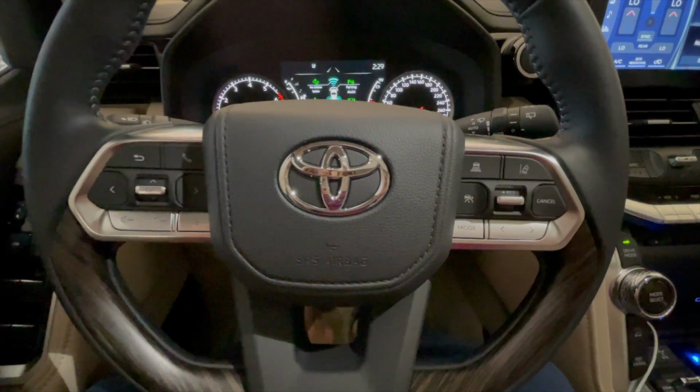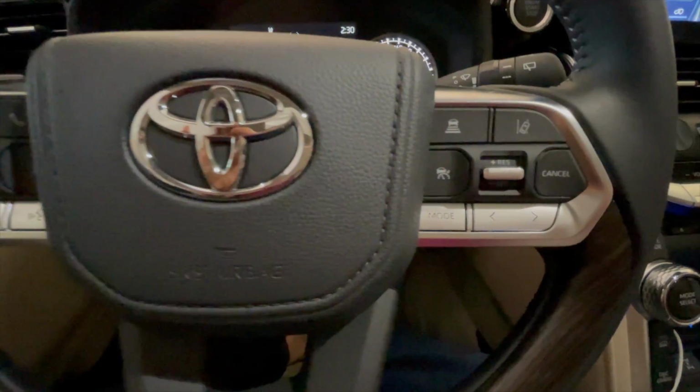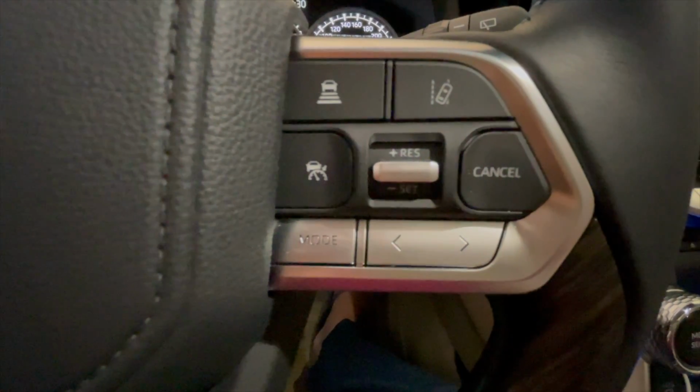In this video today I'll give you a quick dashboard tour of the new and amazing Land Cruiser 2022 LC300 model.